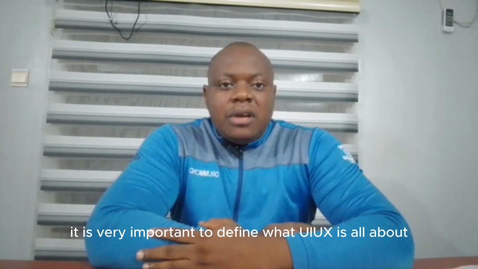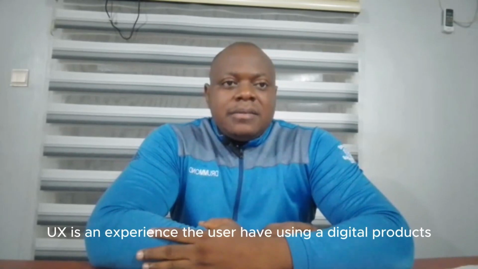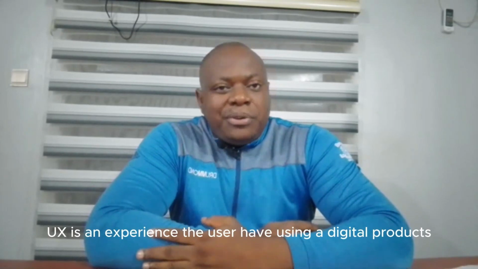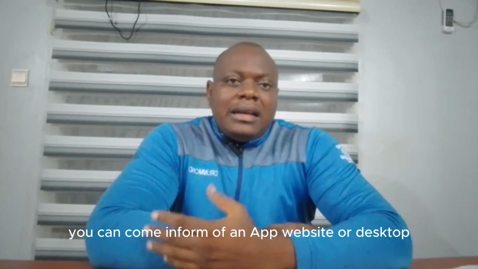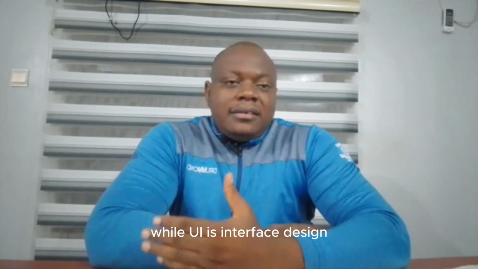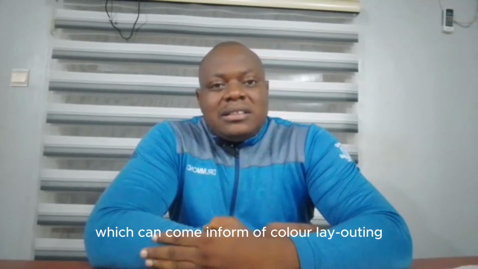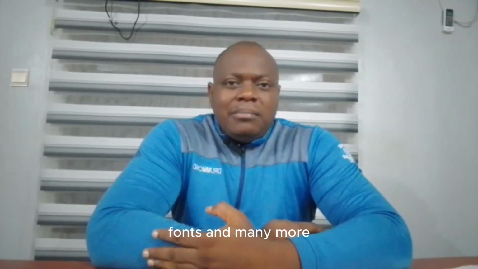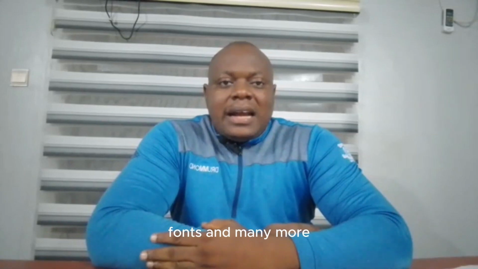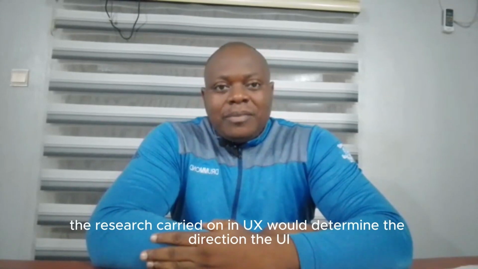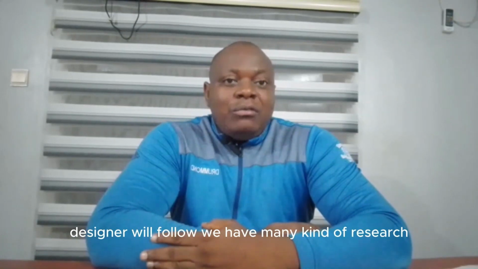Before we start, it's very important to define what UX and UI are all about. UX is the experience users have in using a digital product, which can come in the form of an app, website, or desktop, while UI is user interface design, which can come in the form of color, layout, fonts, and many more. The research carried out in UX will determine the direction the UI designer will follow.